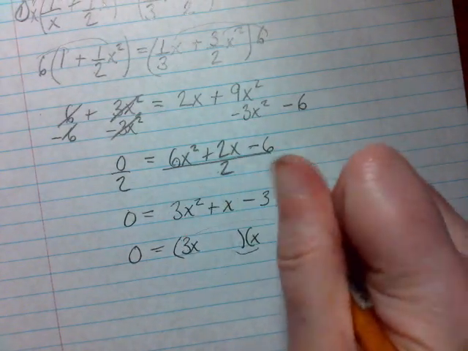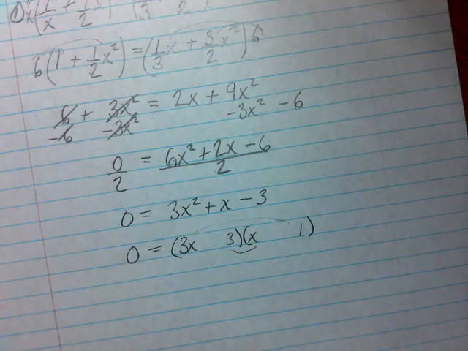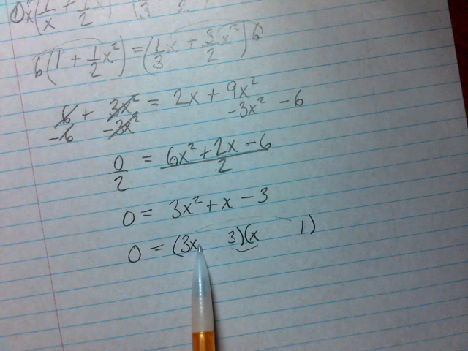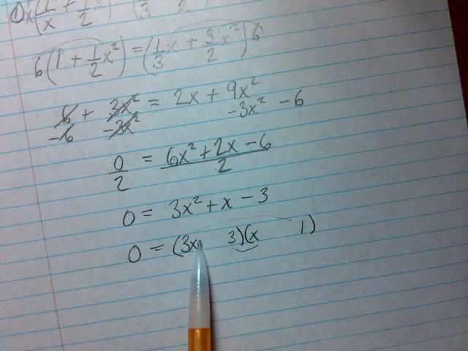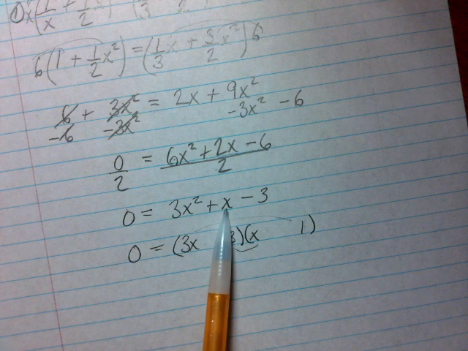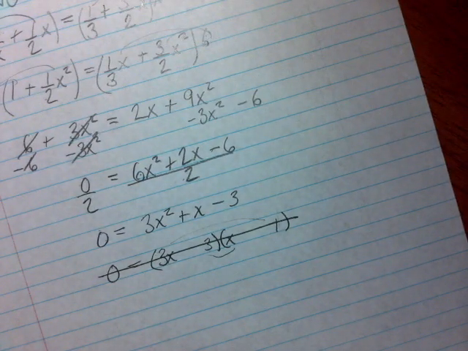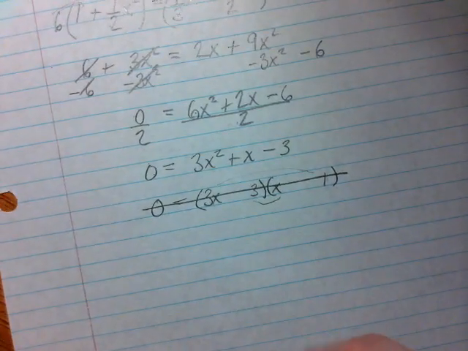So let me try the other way around. I'll put 3 here and 1 here. I don't think this is going to work either, because my outer term is going to be 3x, my inner term in the FOIL is going to be 3x, and I cannot combine adding or subtracting 3x and 3x to get x. So I cannot factor this. So then what I'm going to do is I'm going to use the quadratic equation.